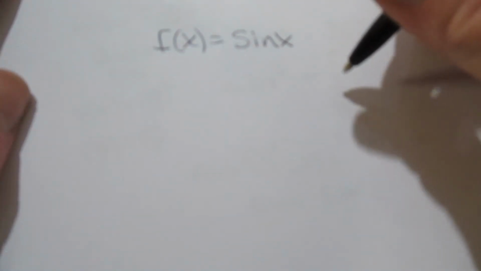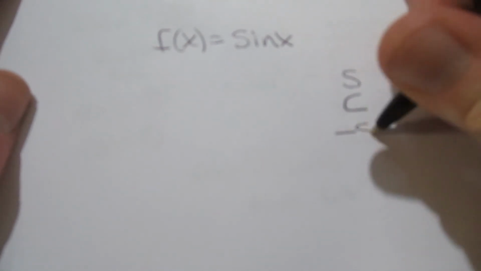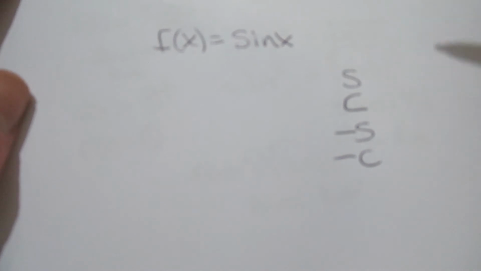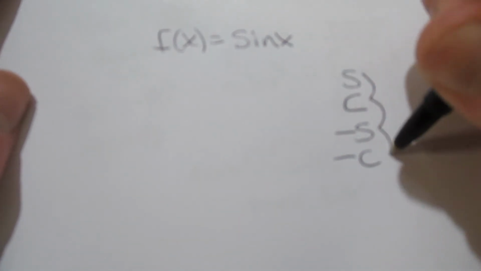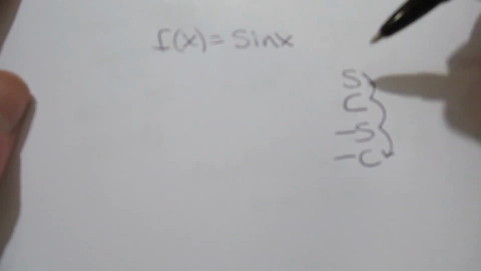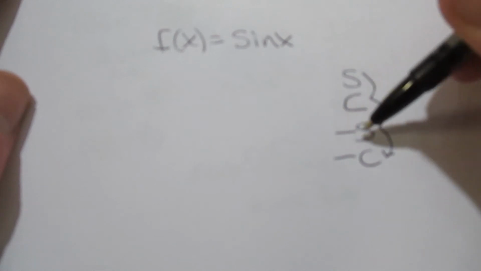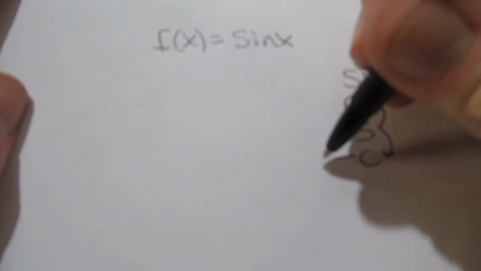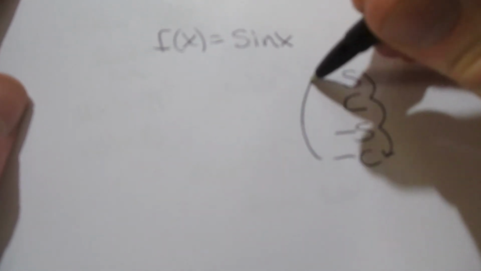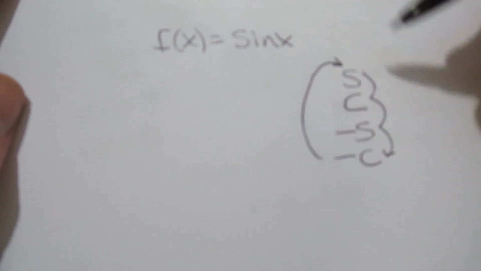And like I said, I had that chart in my video, which was S, C, negative S, negative C. And like I said in the chart, you go down the line and those are your derivatives. So the derivative of sine is cosine, and the derivative of cosine is negative sine, and then the derivative of negative sine is negative cosine. And like I said, it's an infinite loop because this goes all the way back to sine.